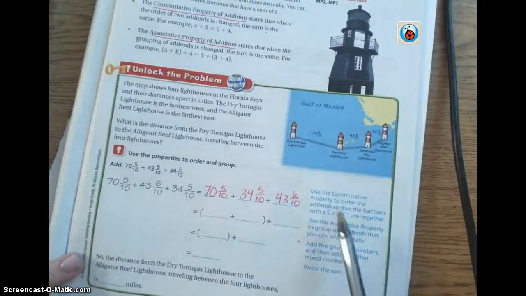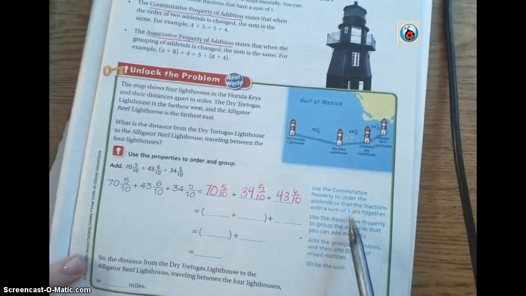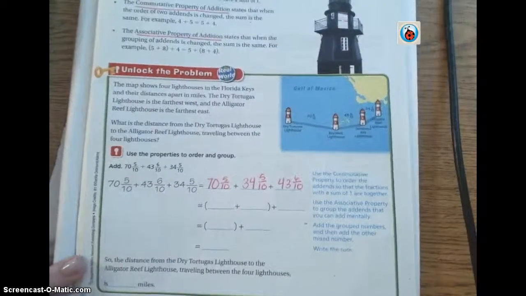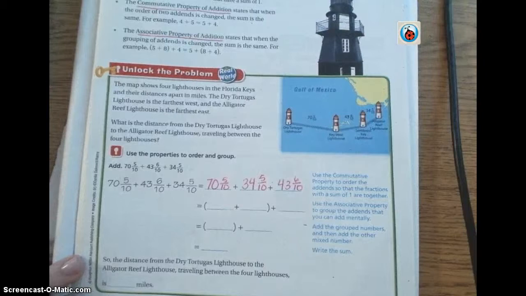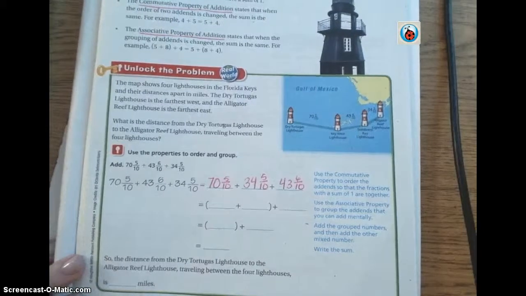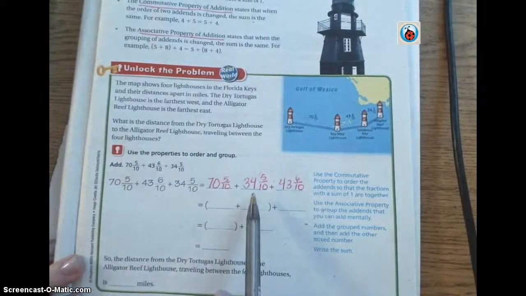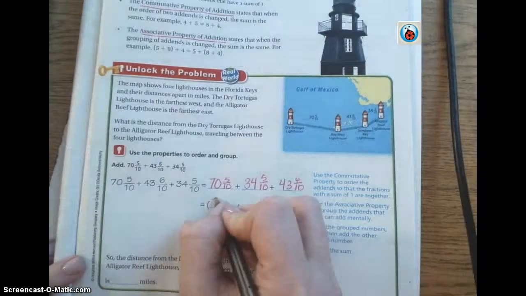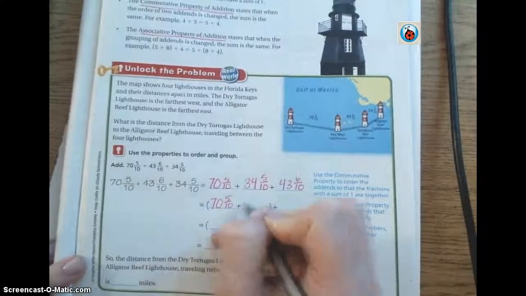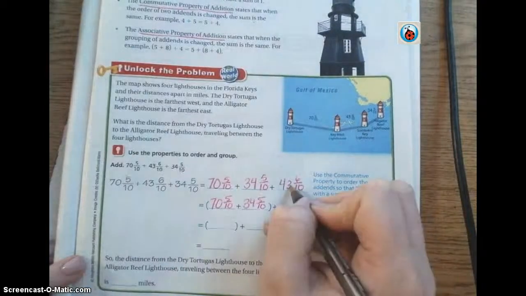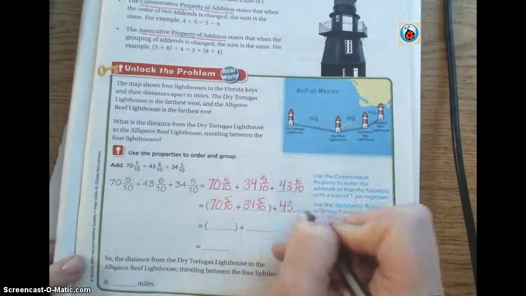Okay? So it says that if you use the commutative property to order the add-ins so that the fractions with the sum of 1 are all together, then you can use the associative property to group the add-ins that you can add mentally. So which one of these add-ins could you add mentally easily? 34 and 70 probably would be the easiest for me to add mentally. So let's put 70 and 5/10 here, and 34 and 5/10 here. And then we're going to add our 43 and 6/10.